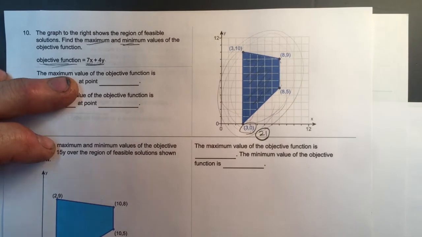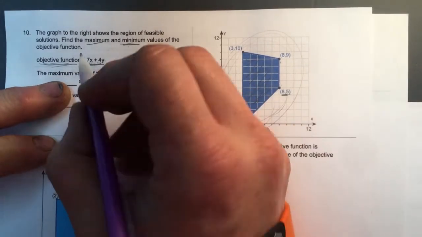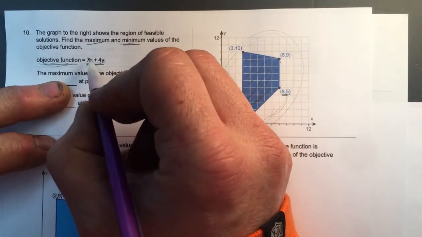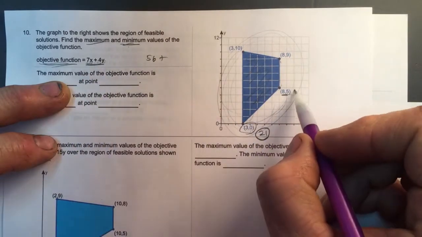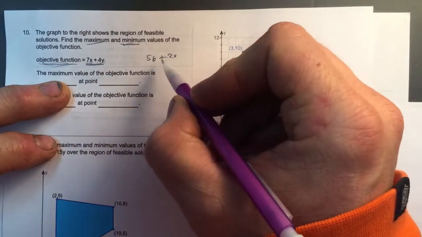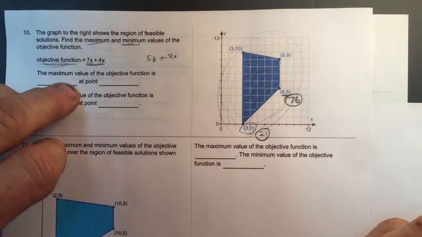So I'm just going to write it there. All right, what about 8, 5? What do I get when I put that in? So put 8 for x, put 5 for y. 7 times 8 is 56. 4 times 5 is 20. When I add those, I get 76. All right, there's what I get there.